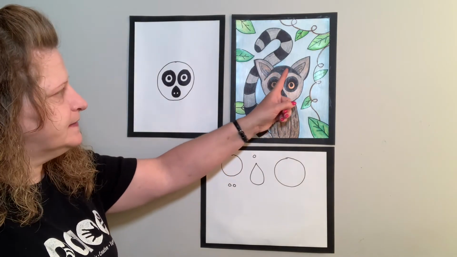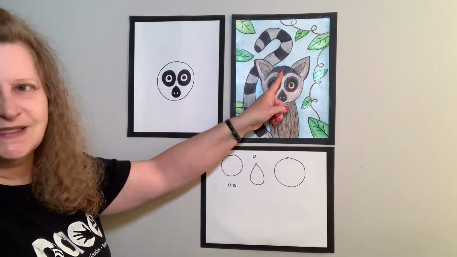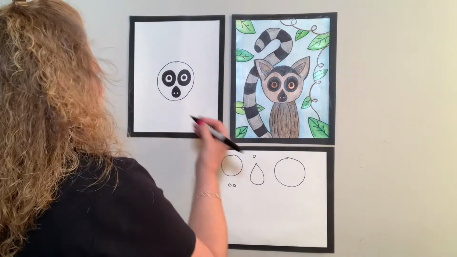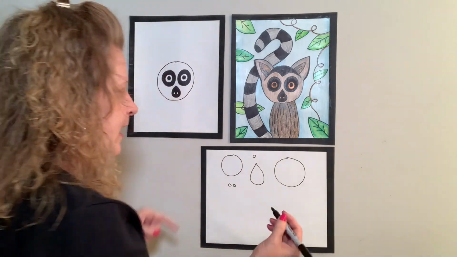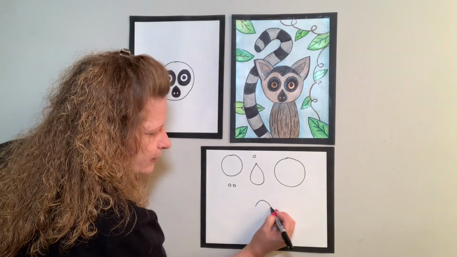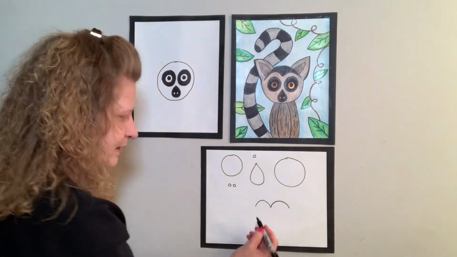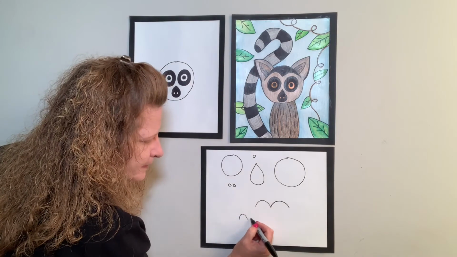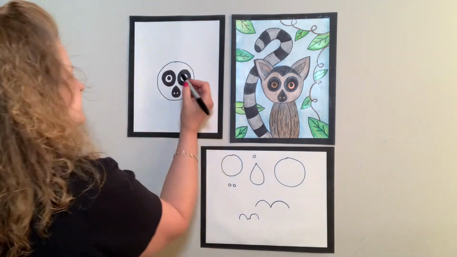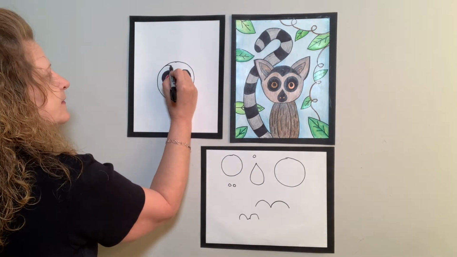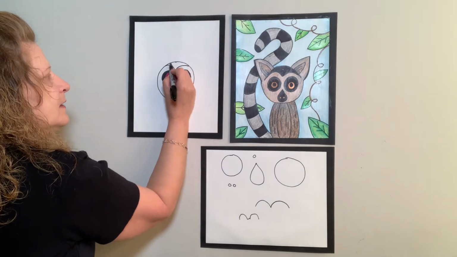Now let's notice something up here. Do you see how this part is colored in? That is sort of the top of his head. Well, what we're going to do is make that little part here. We're going to make a curve and a curve line connected together, or sort of like a hump line and a hump line, but we're going to connect them together. So watch this. I'm going to start here and make a curve line and a curve line. And then I'm going to color it in.